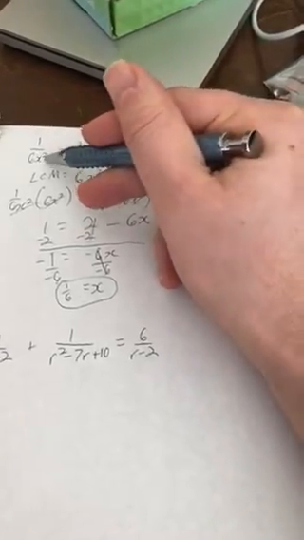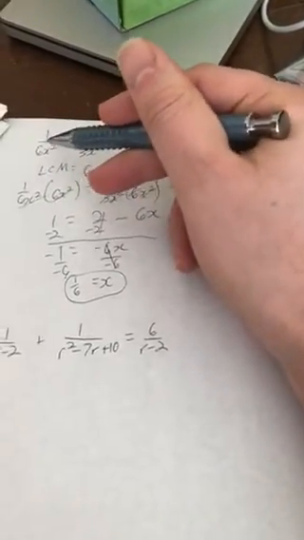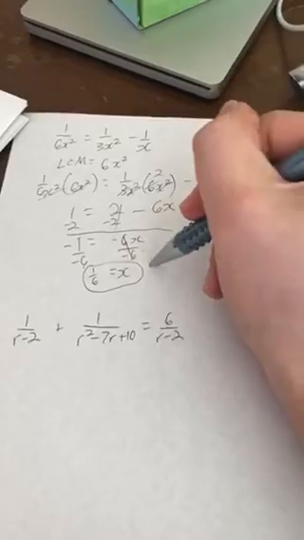1/6 is not going to make that 0. The only number I can plug in and get 0 for the denominator is 0. So my answer is good.